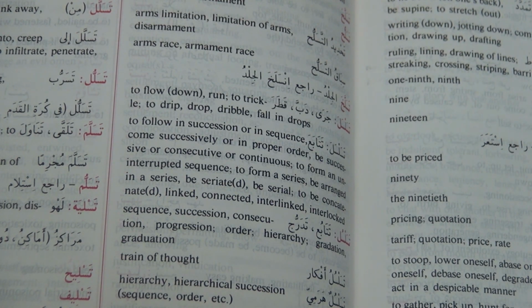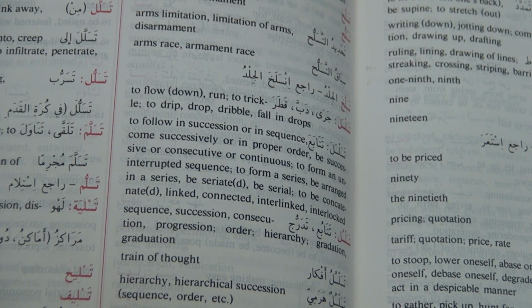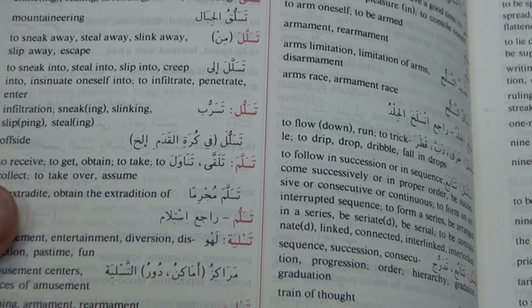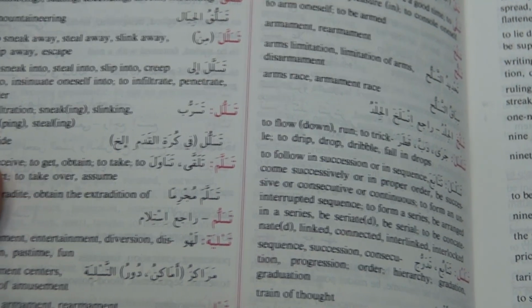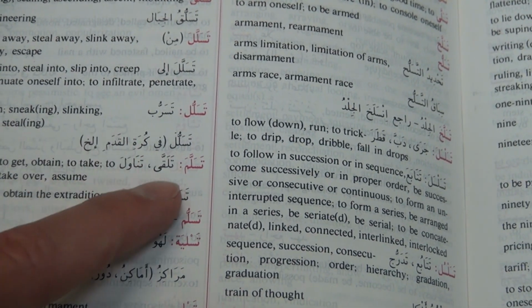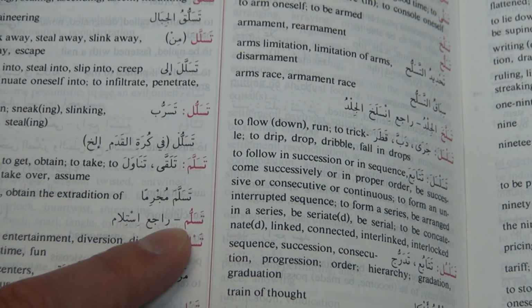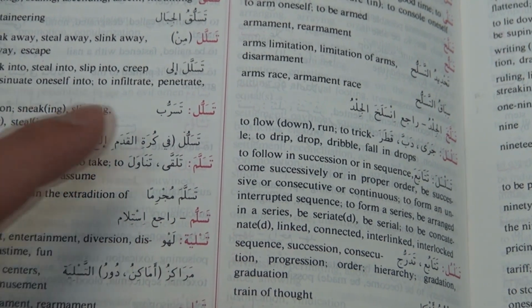But that does add to the dictionary. That gives us a lot more entries because it's not based on root words. It's just simply the word as you read it or as you see it. So there's a lot more entries, and you can see here, for example, here we go, tasallama, tasallum, or tasallamun here, right?